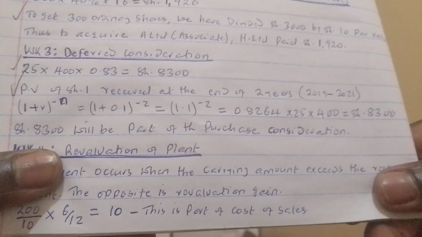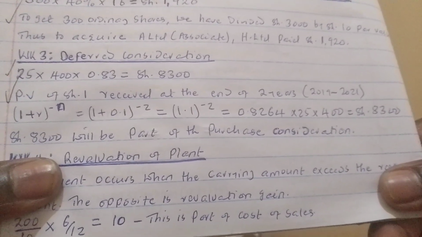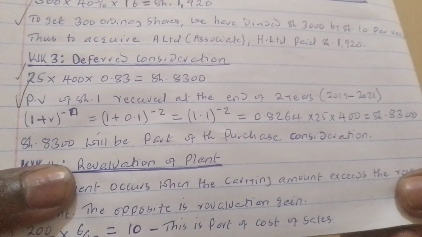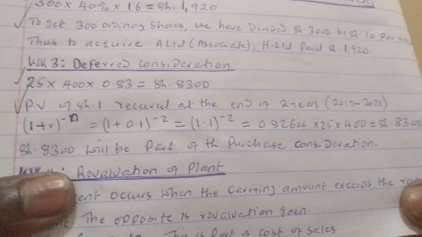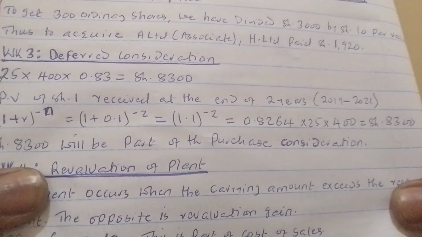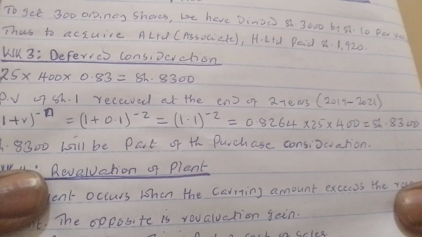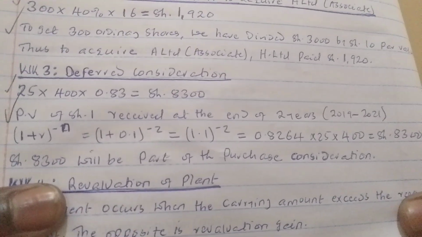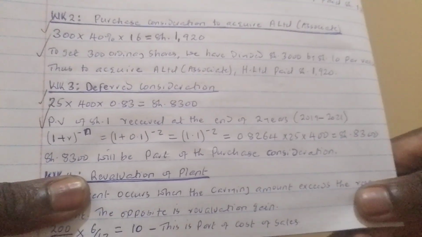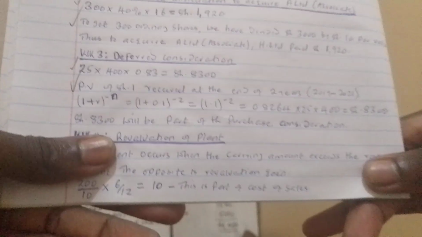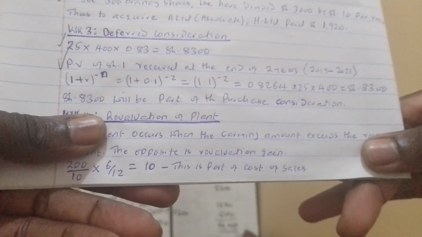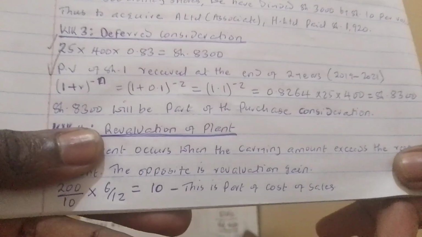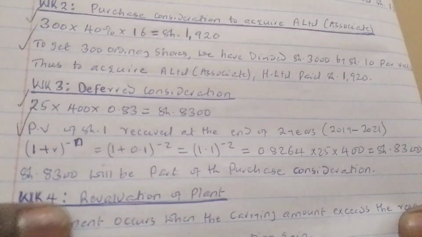Now I've tried to elaborate that point down there. It's like saying 1 plus rate raised to negative 2. You are told the cost of capital is 10%. So it's just like taking 1 plus 10%, which is 1 plus 0.1, raised to negative 2, because they are to pay in 2 years. So by the end of the day, you arrive at the same answer, 8,300. So shillings 8,300 will be part of the purchase consideration.